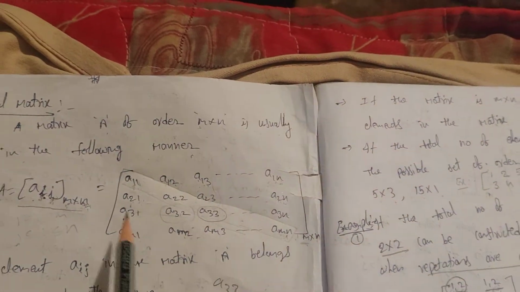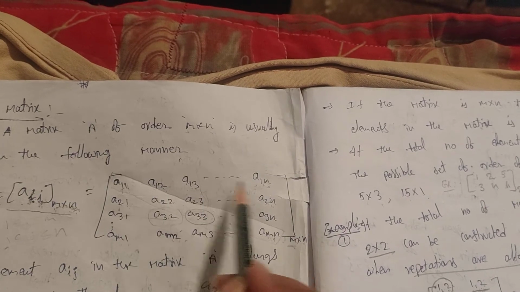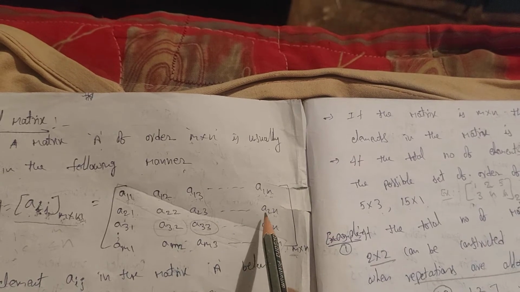See, understand, after that, the elements above the diagonal, if you observe, are a12, a13, a1n, a23 and so on up to a2n.